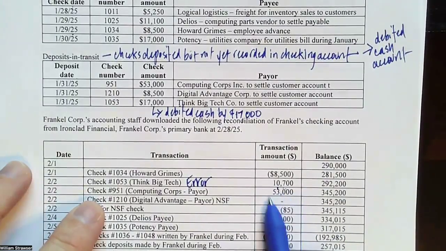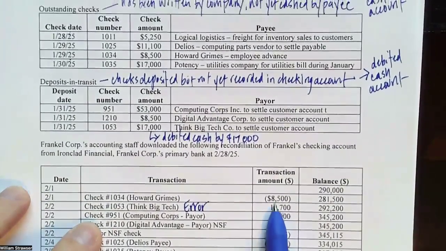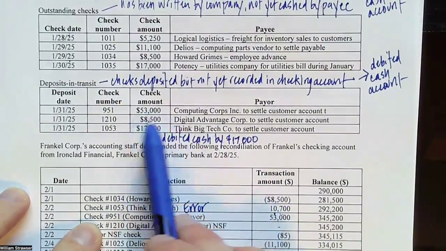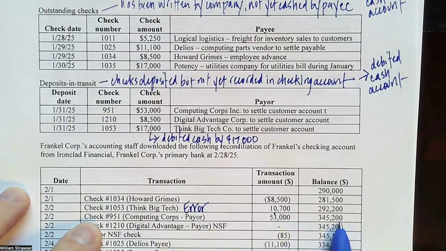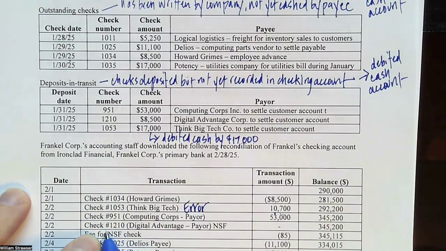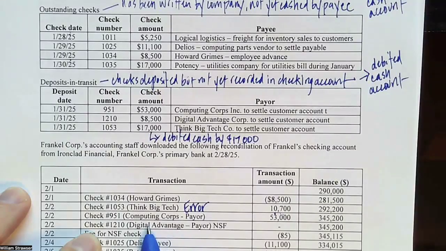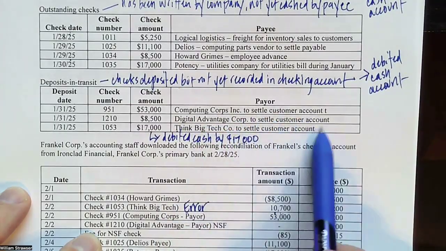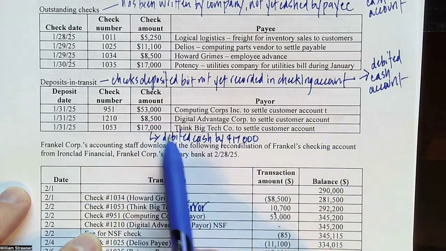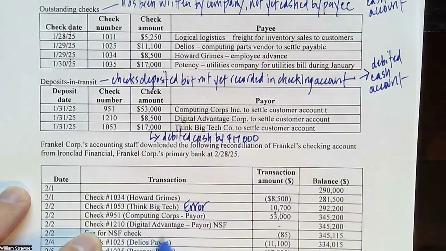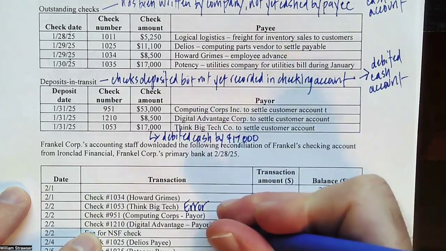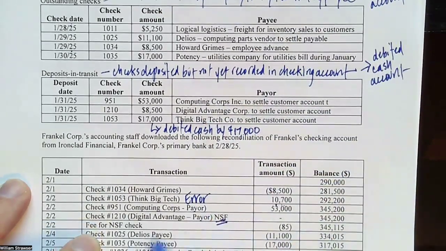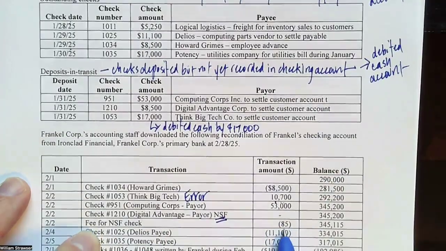We have 53,000 come in from Computing Core. Computing Core, yep, that's a check we deposited. The amounts match. It adds. Then we're notified of an NSF check, right? The payor, Digital Advantage. So Digital Advantage here was settling their customer account with our company by writing an $8,500 check. Again, we debited that to cash, but we didn't actually get to collect anything because it was an insufficient funds check. Notice what follows right away is the NSF check deduction fee.